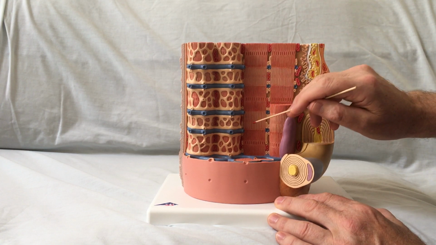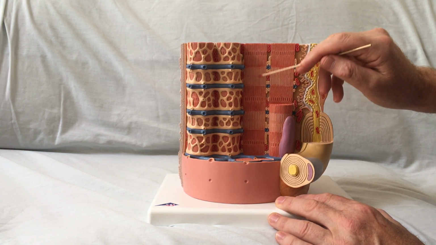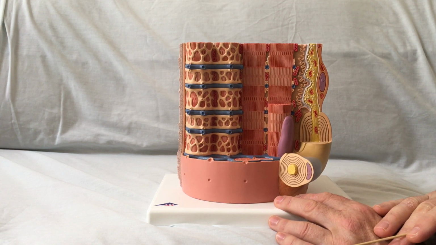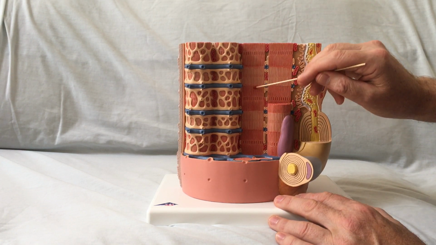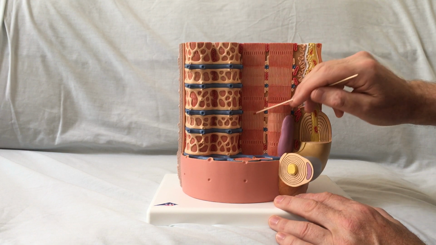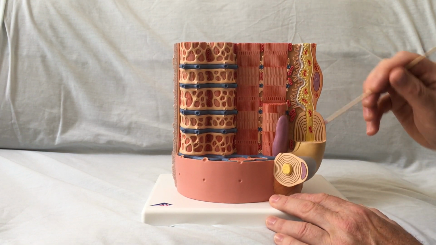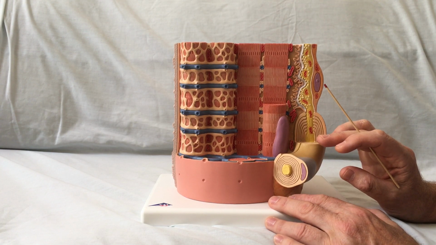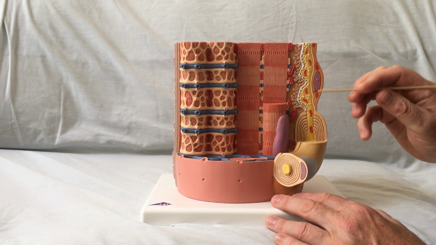This is a Z line and this is a Z line. Between Z lines is a sarcomere, which consists of mainly this thick filament called the myosin and then the thin filaments called actin. The muscle fiber is stimulated by a motor neuron.